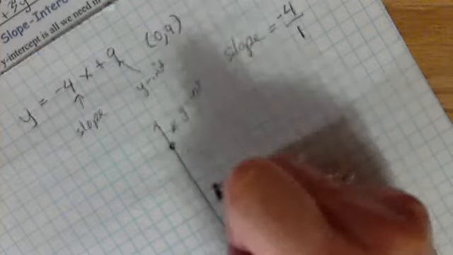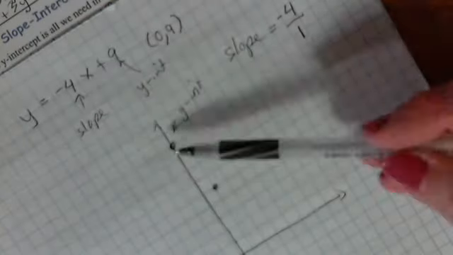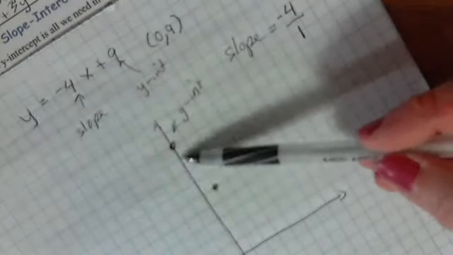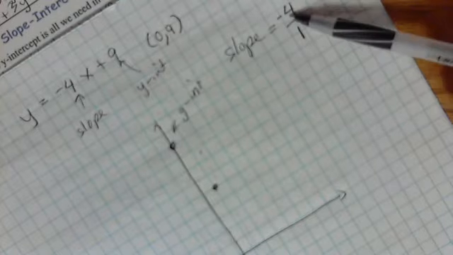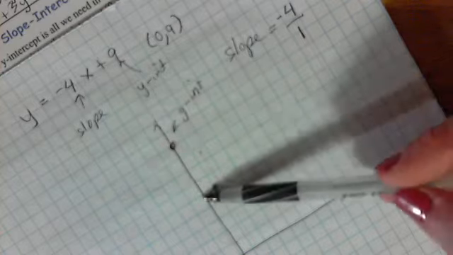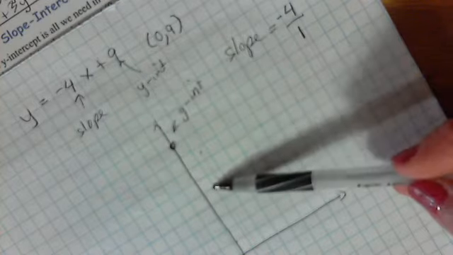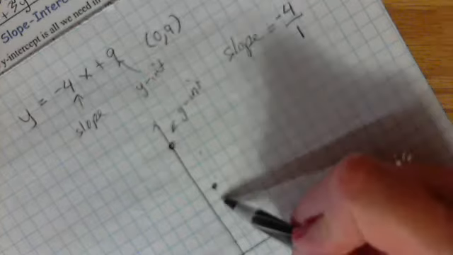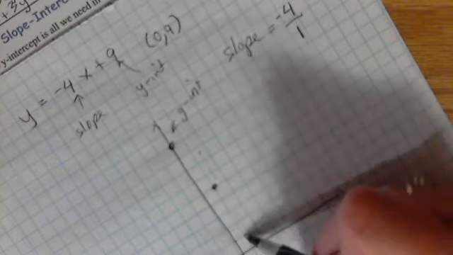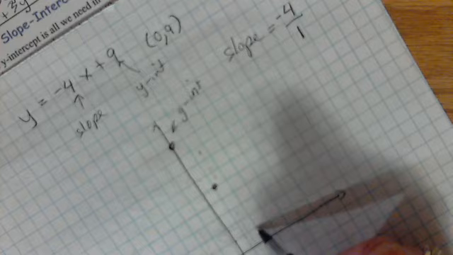Sometimes we rise if it's a positive increase, and sometimes we drop, but we always run to the right. And once I do that, I put a point. So again, I start at the y-intercept, and I dropped 1, 2, 3, 4 units to represent the negative 4 on top, and then I ran 1 unit to the right and put a point. Now if we do that again, drop 1, 2, 3, 4 from the last point and run 1, I get another point. And I can do this incessantly.